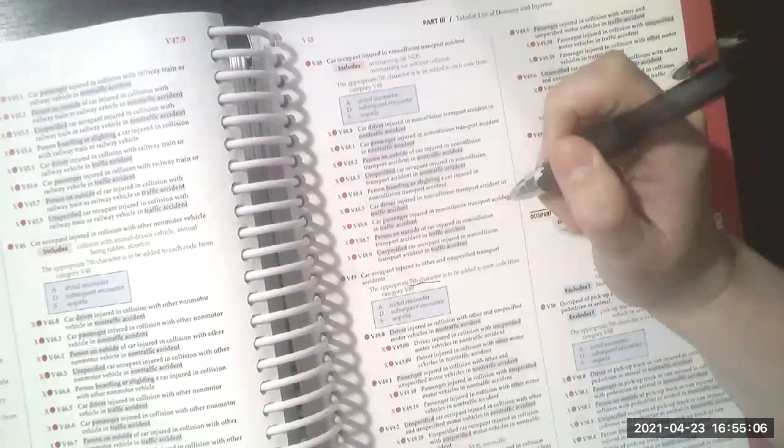However, I do see that there is a red stop sign and an X here. So we cannot just use this code, right? So we need to use a placeholder. We already know from that X that we're going to need at least one placeholder, and we can't just use this code as is. So let's go to the top of the category here, V49, car occupant injured in other and unspecified transport accidents. And this one says the appropriate 7th character needs to be added to each code from the category. So we need to have 7 characters.